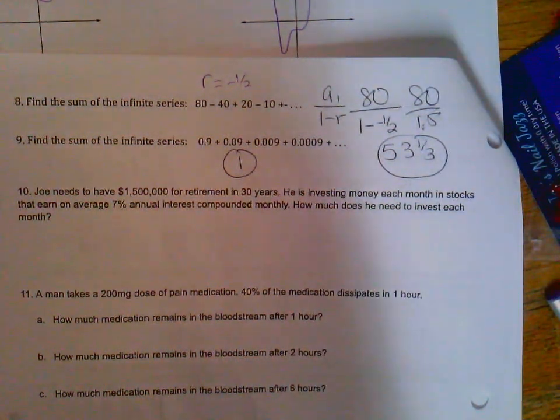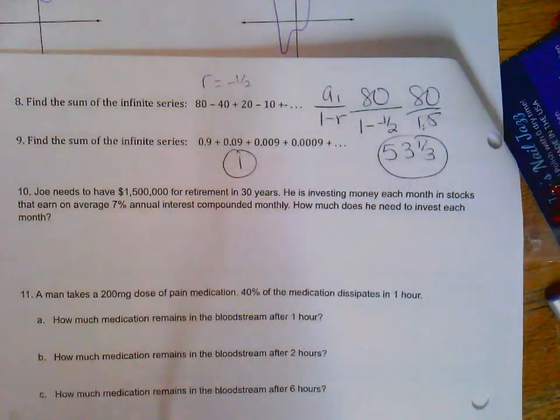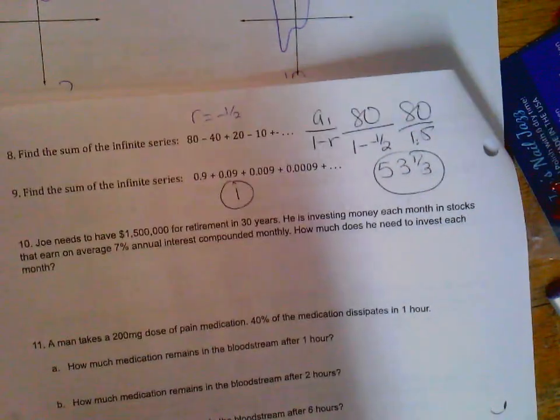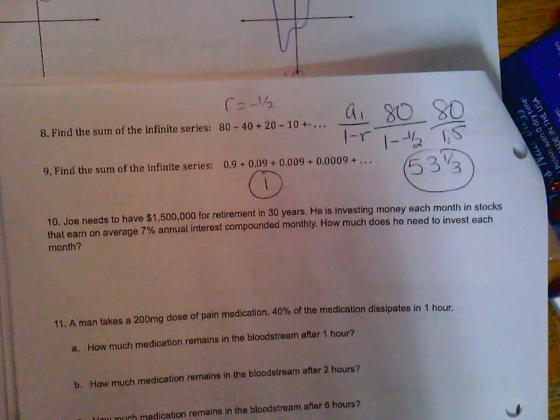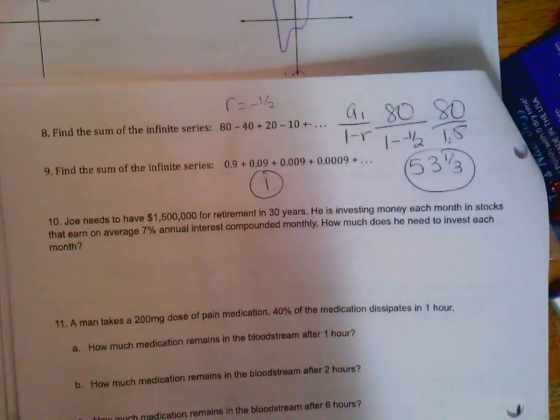All right, number 10, Joe needs 1,500,000 for retirement. He's investing money each month in stocks. How much does he need to invest each month? So this type of application problem is not going to be on your quiz, but this is a good one to practice geometric, and I'm going to help you with the formula.